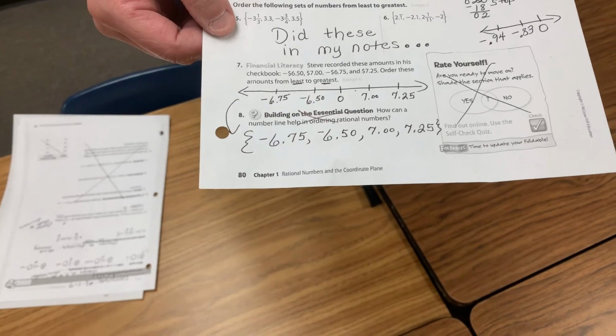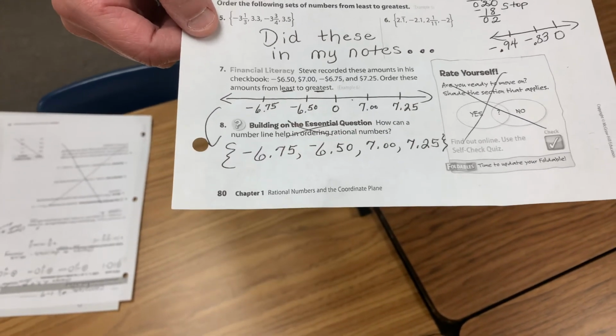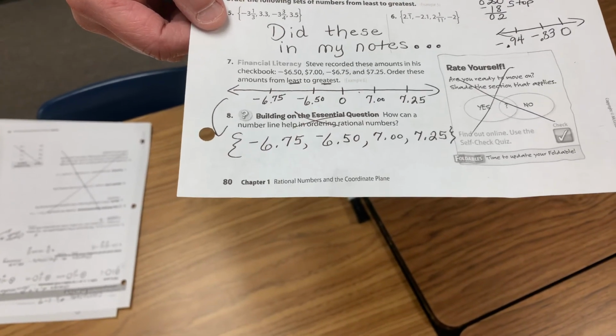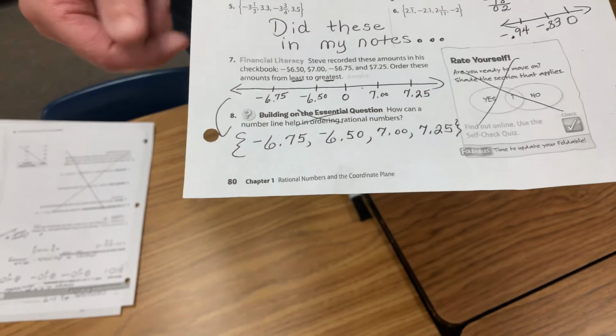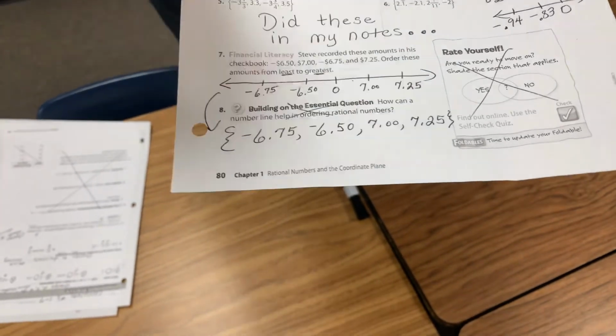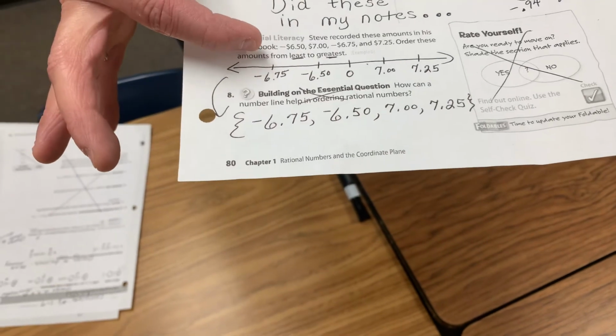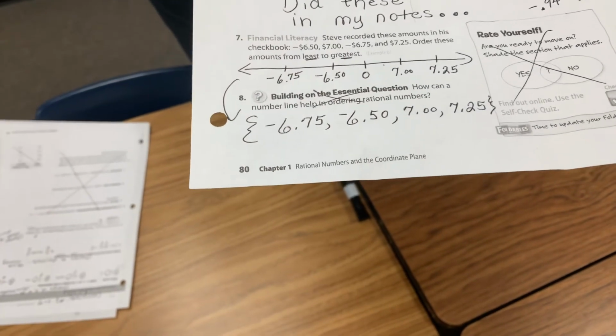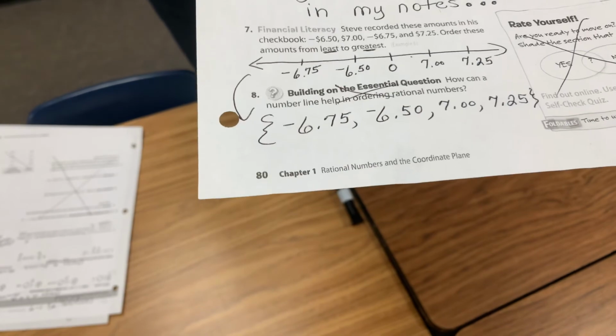And then the last one. Number 7, they wanted me to get the numbers in order from least to greatest. And lucky me, they were already in decimal form. So Miss Lane just thought of them as money. I put them on the number line. I looked at my number line and put them from least to greatest. Okay, so there's the guided practice that you can look at.